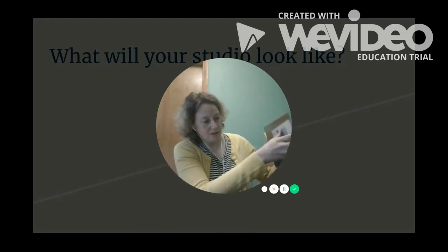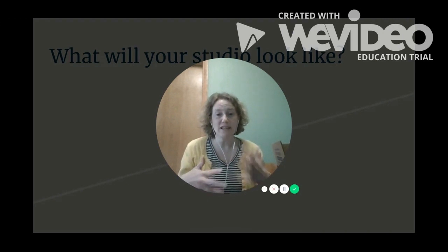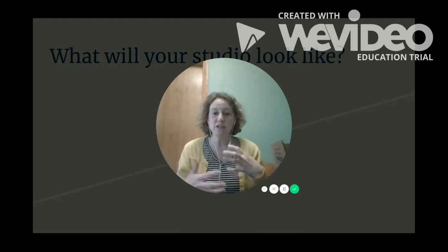Something that you might want to think about in your own art studio is getting some old magazines or catalogs, or even just junk mail. Like everybody gets junk mail. So take some of that, because it has cool colors and different weights of paper that you can cut up and you can make sculptures with it, or you can collage with it. So save that kind of stuff. Maybe find a way to save that.